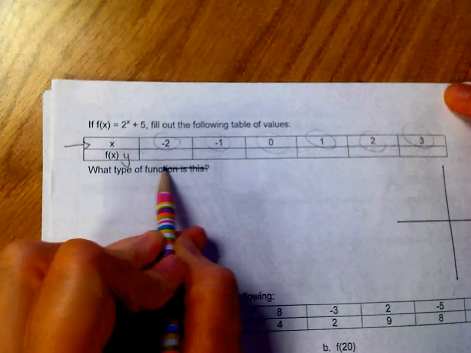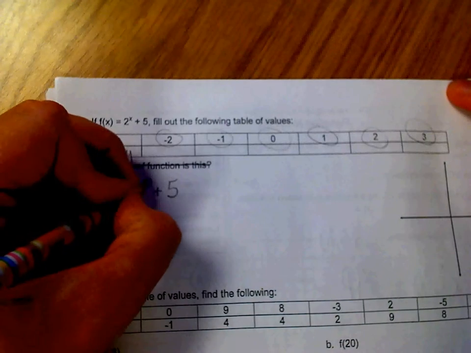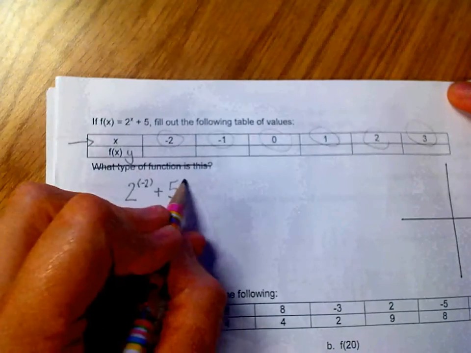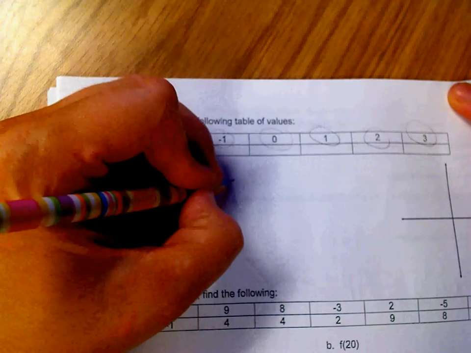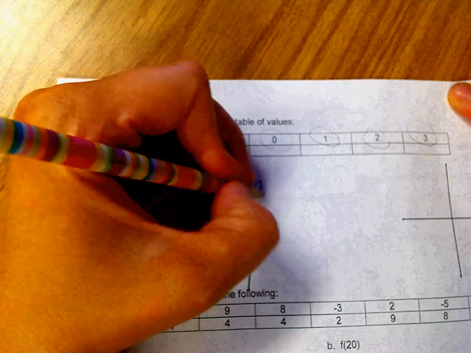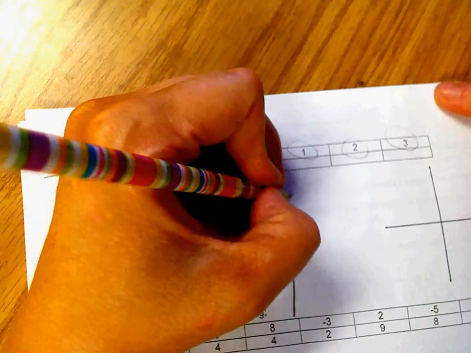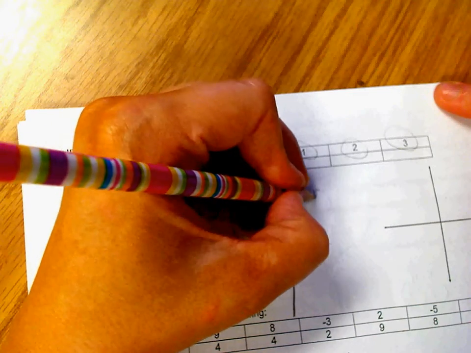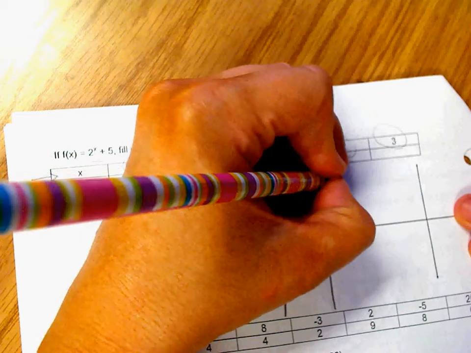So we're not going to do this part. We're just going to use this area to do our scratch work. So it's 2 to that power, and then add 5. So the first one is negative 2. So we're going to do 2 to the power of negative 2 plus 5. And then the next one is negative 1 plus 5. And then 0 plus 5. So we're going to be raising these to different exponents. And then 2 to the first power plus 5. 2 to the second power plus 5. And 2 to the third power plus 5.